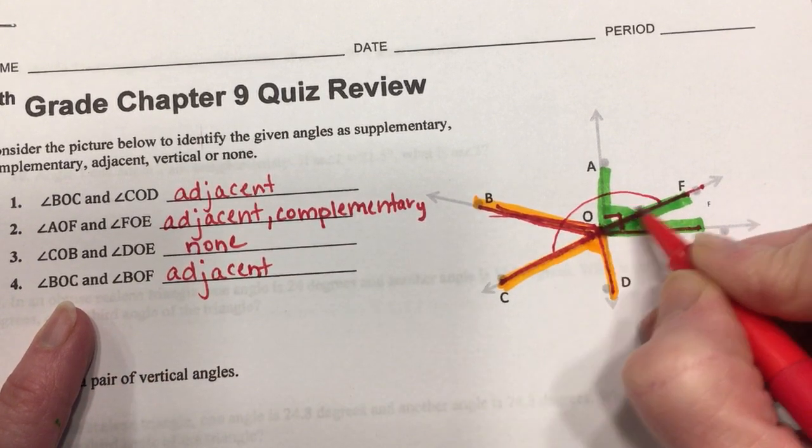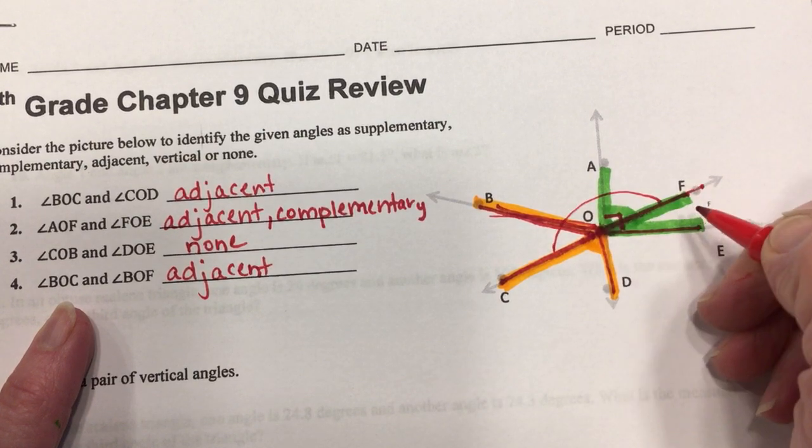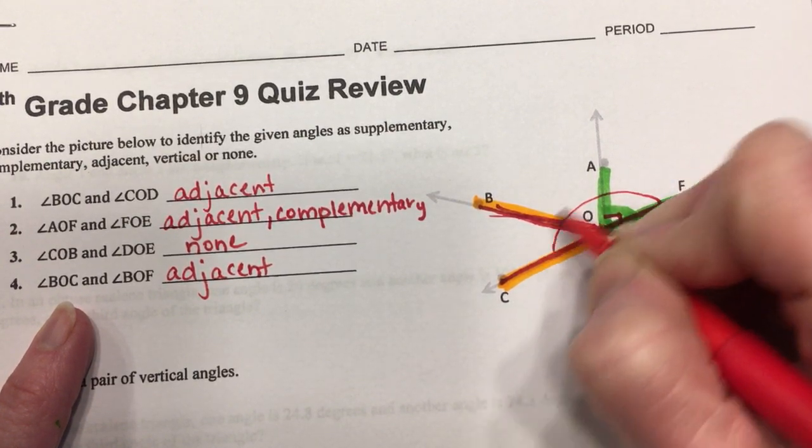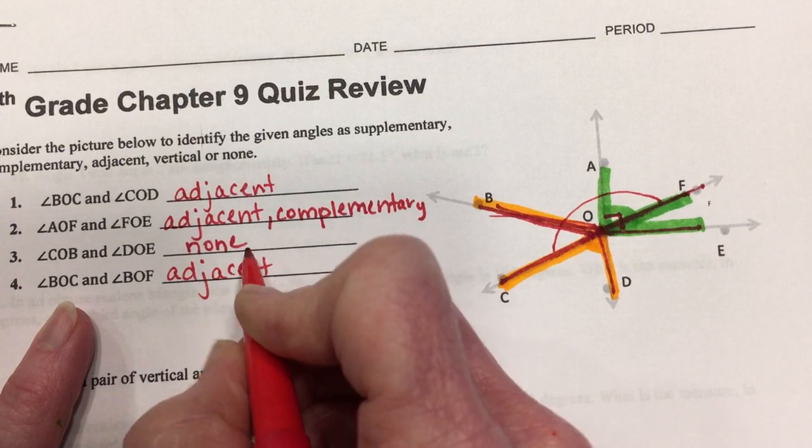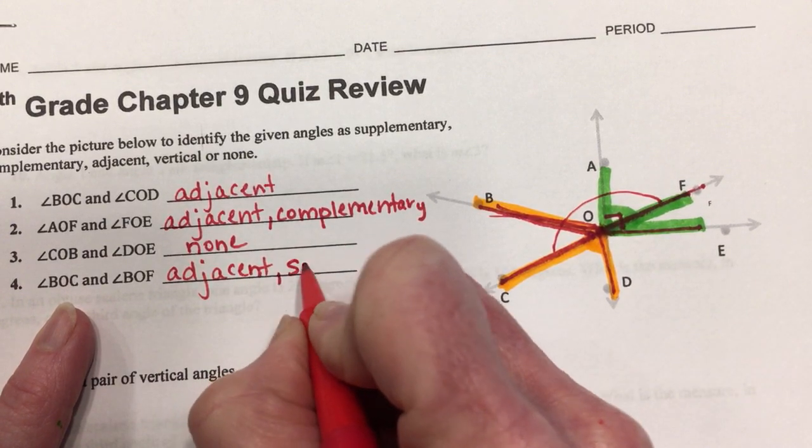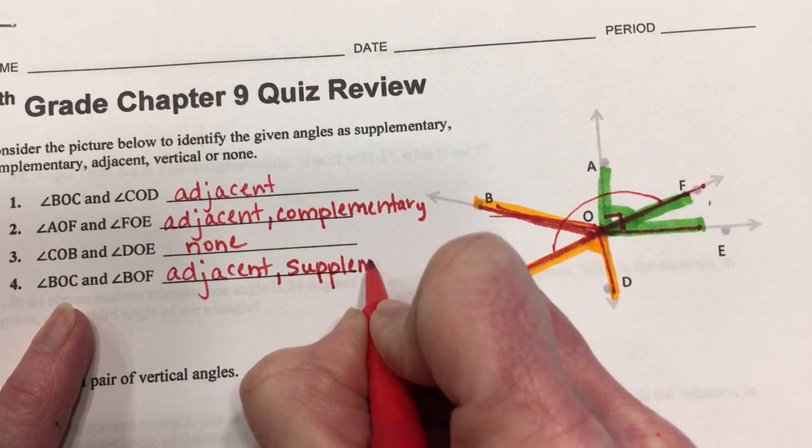And then if I put both of these angles together, I can see it's taking up this whole side here, or that would be 180 degrees because this is together making a whole straight line. So these are supplementary as well.